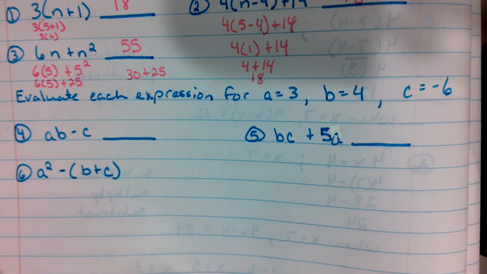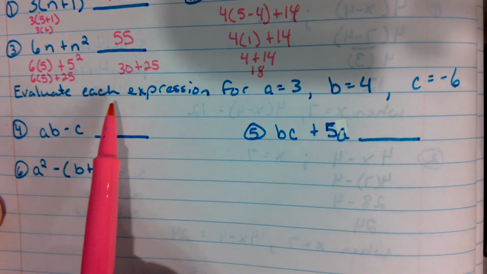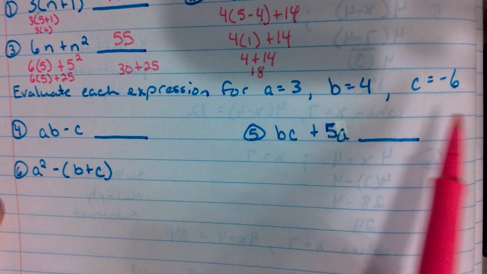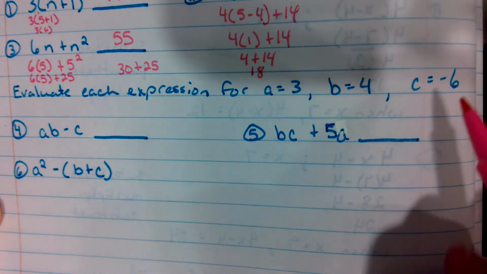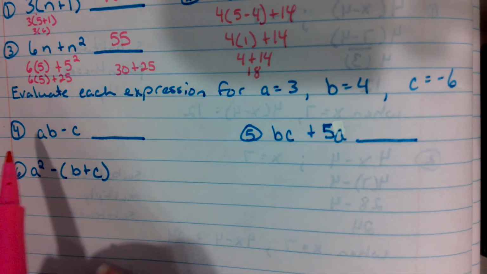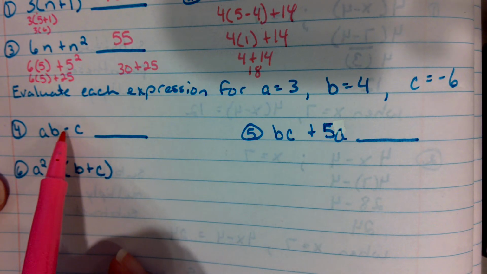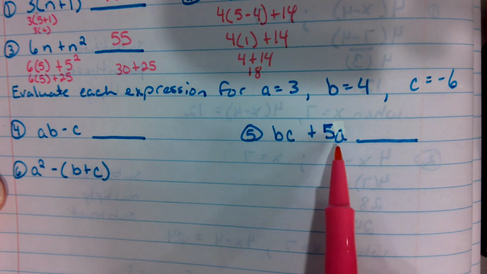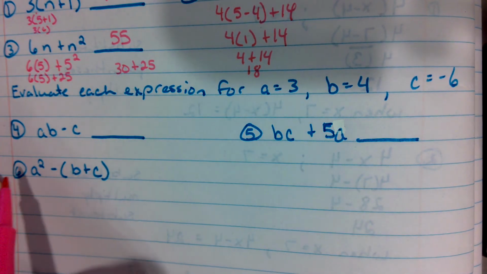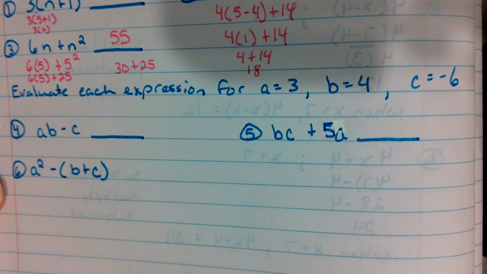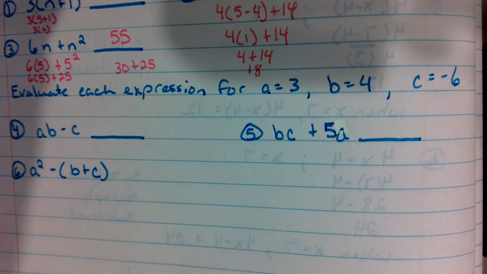All right, let's go to this next section here. Evaluate each expression for A equals 3, B equals 4, and C is equal to -6. Be very careful with that -6. All right, so I want you to do 4, AB minus C. 5 says BC plus 5A. And then the last one, A squared minus B plus C. And let's look here.